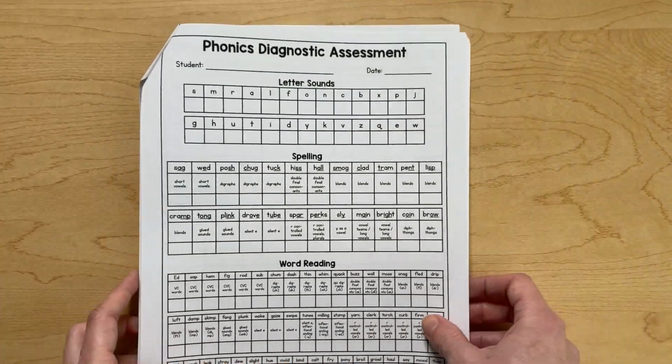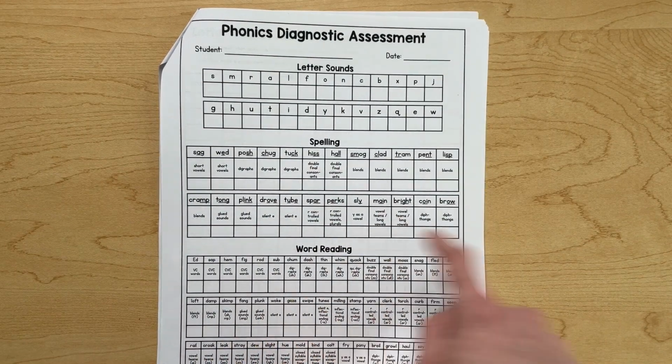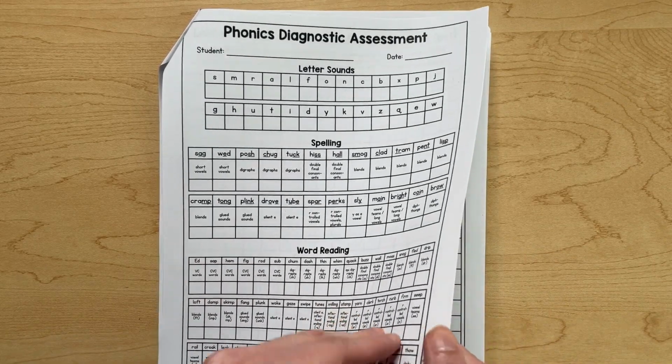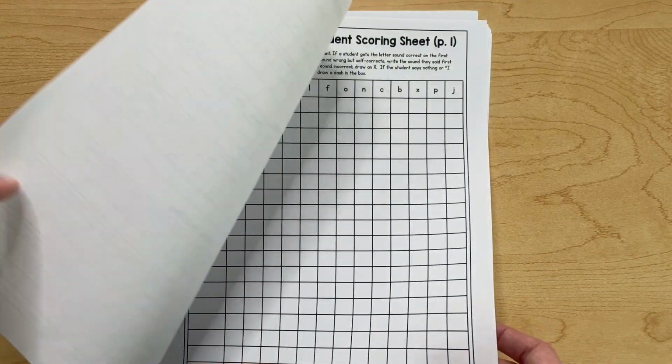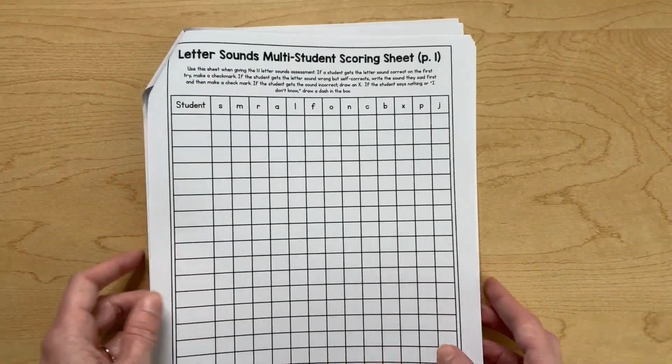So again, using 2 different colors to score can be helpful because you can see, okay, these are the gaps. And then from the gaps, you can address that, because again, we don't want our reading house to have a foundation with gaps in it. Okay, so now let's look at the multi-student scoring sheet.